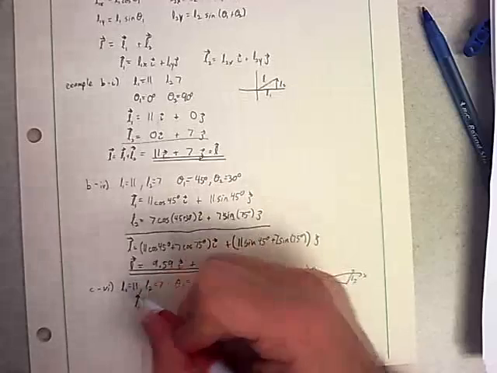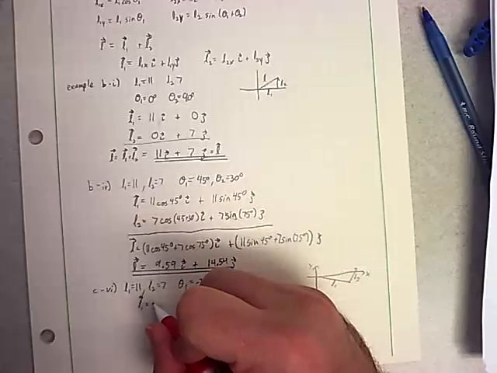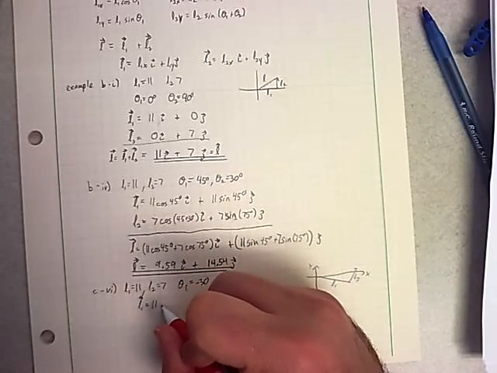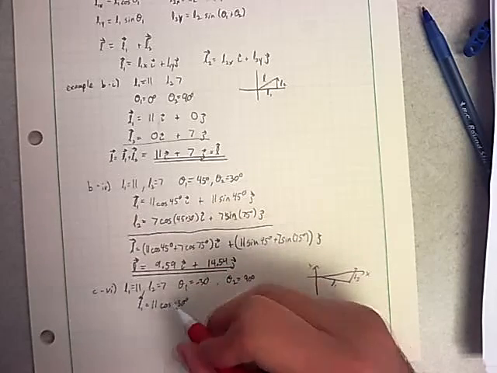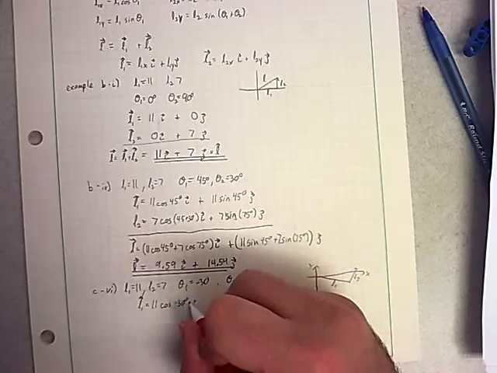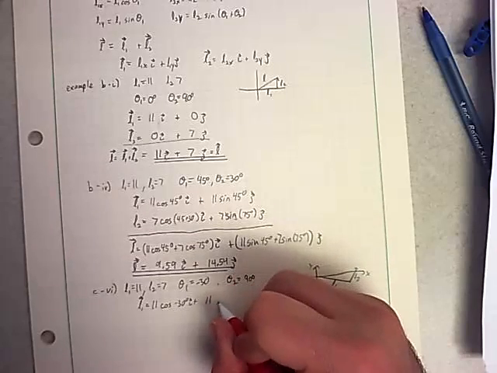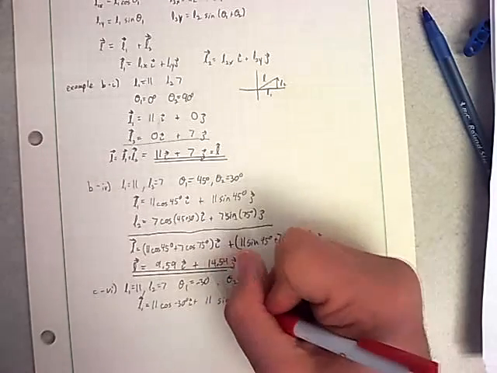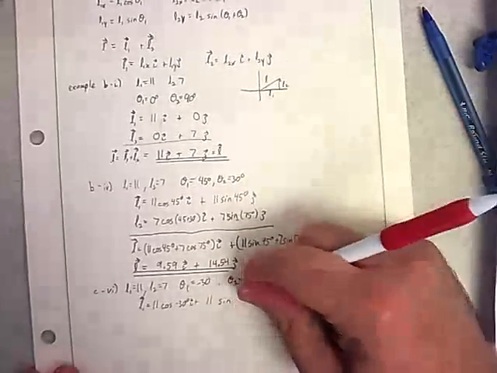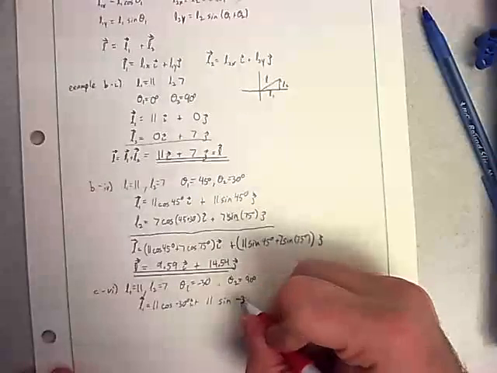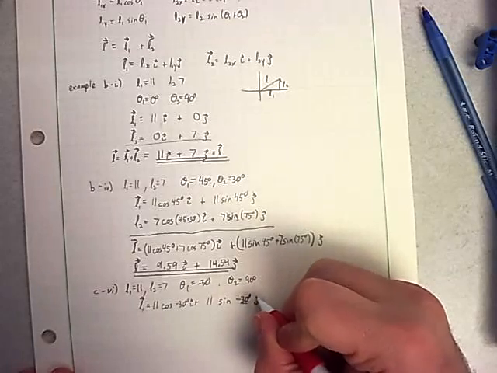L1 is 11 cosine negative 30 degrees in the I direction plus 11 sine of negative 30 degrees in the J direction.